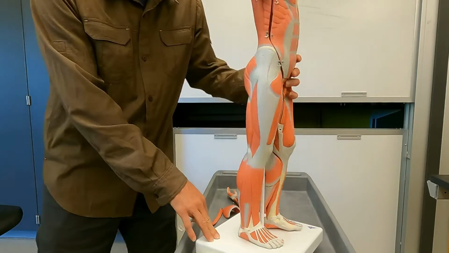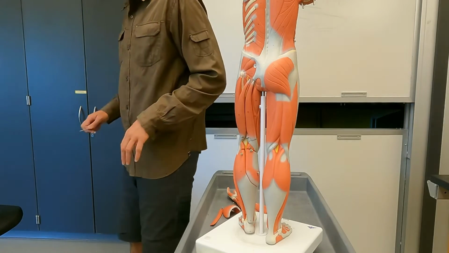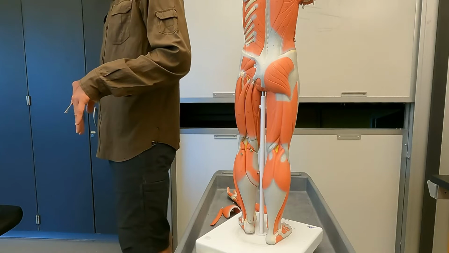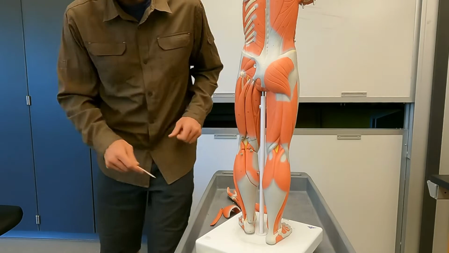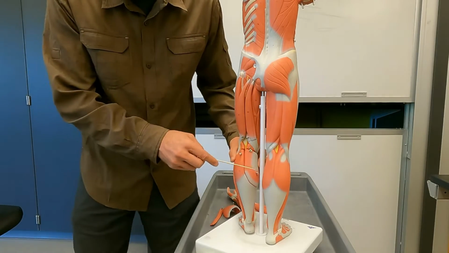Let's go to the back. These ones are a little more familiar. So all these muscles on the back are going to be responsible for plantarflexion, where you're standing up on your tippy toes. But really the motion is that you're pulling up on the calcaneus. So let's start with these guys.